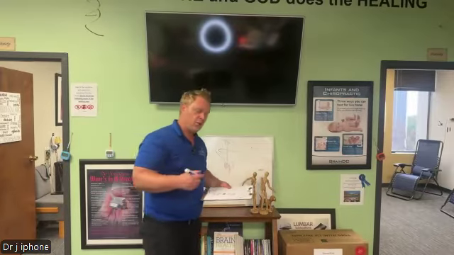So we test things like gross motor. How do you move? How do you walk? We test things like grip. How do you hold a pen? We test things like, can you do finger movements? This is telling us gross motor and fine motor.